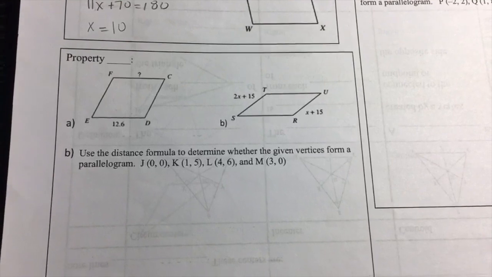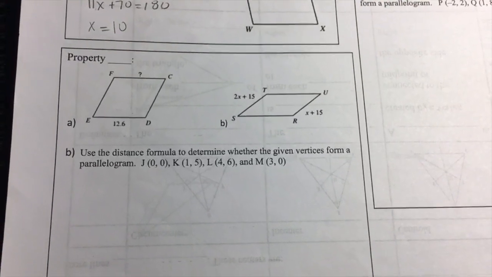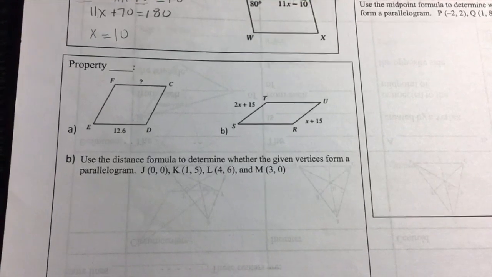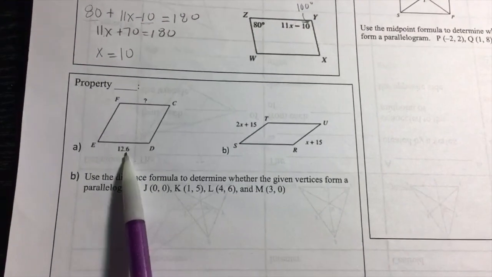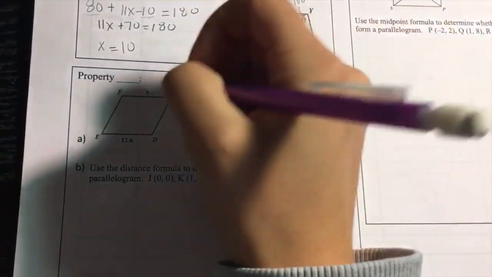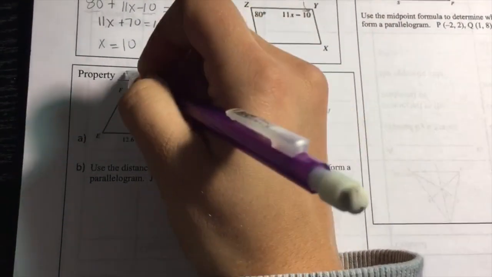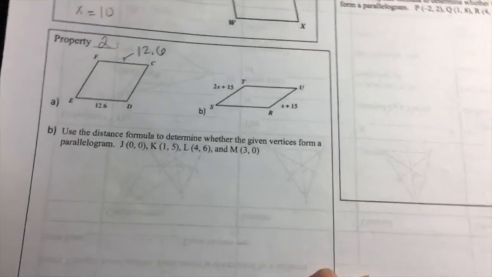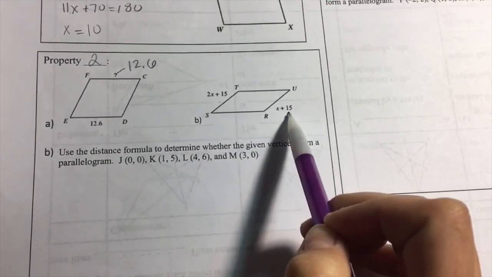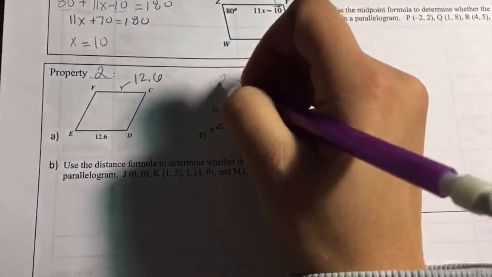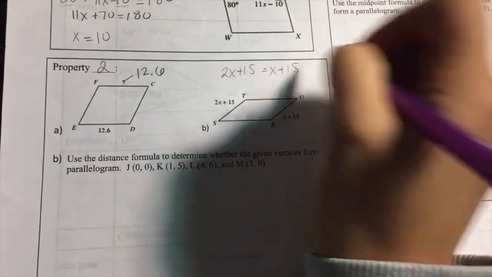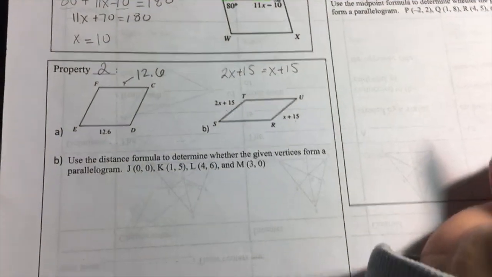Should be property 2. Property 2 says that opposite sides are the same. So that means that if this side is 12.6, what is this side? Also 12.6. That means that this 2x plus 15 equals x plus 15. So if 2x plus 15 equals x plus 15, and I solve, what do I get?